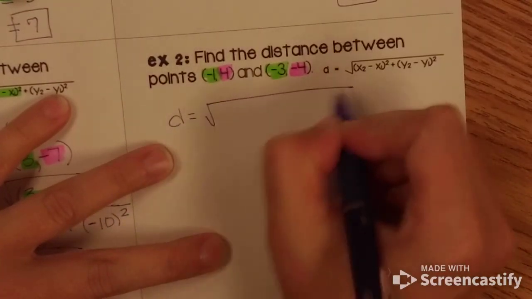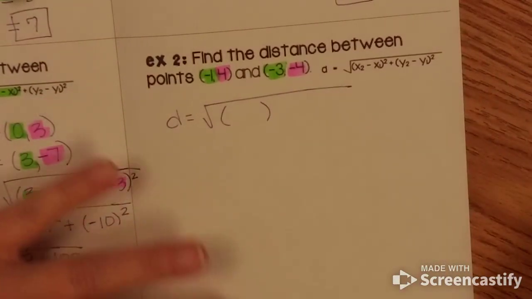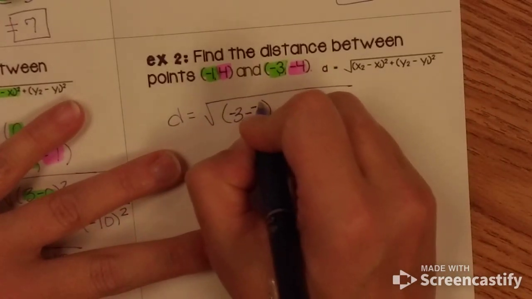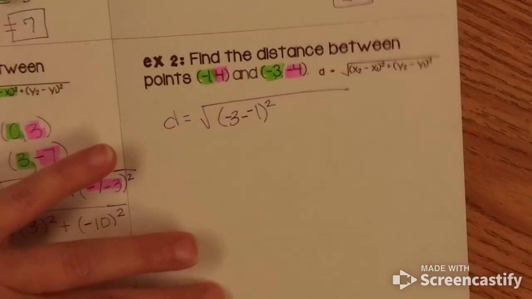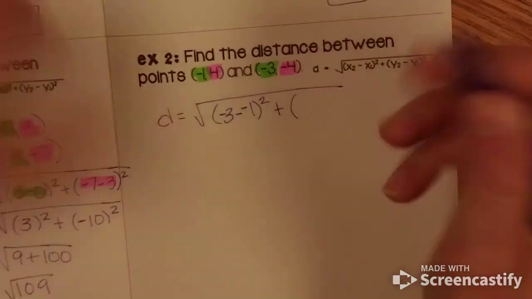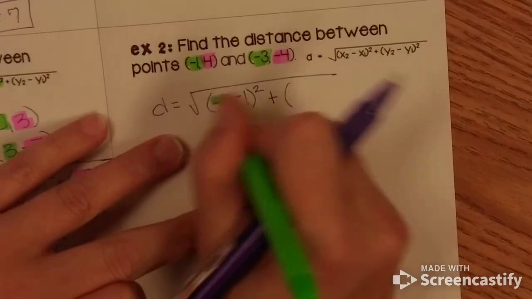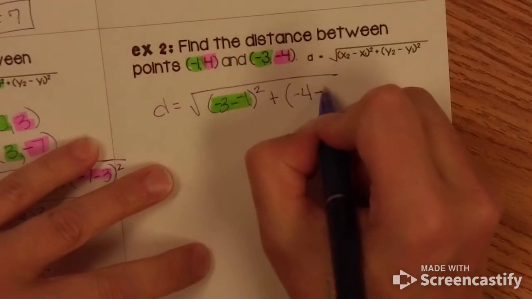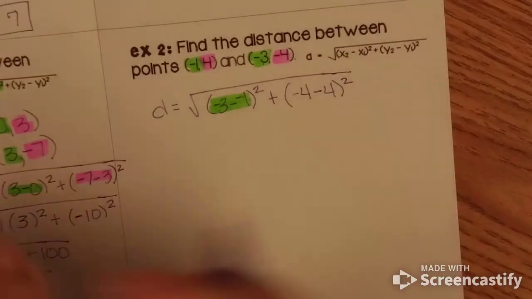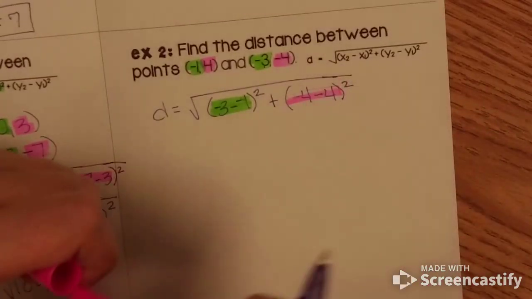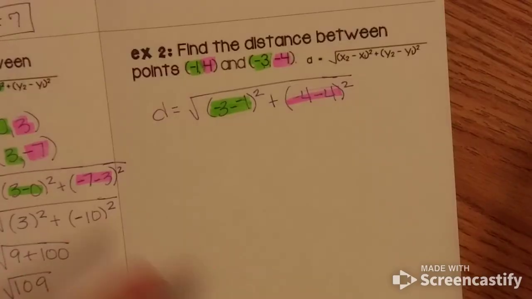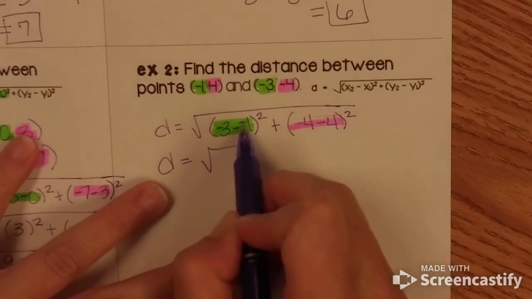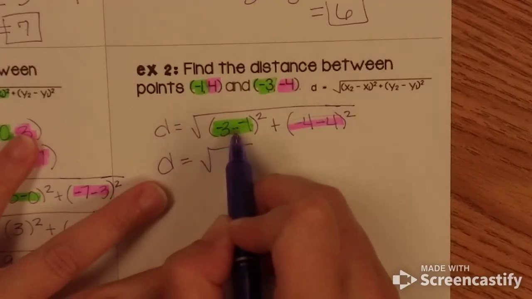So d equals the square root of, let's subtract our x's first. -3 minus -1. Make sure you square it. Plus, and then my second one, I'm going to subtract my y's. So -4 minus 4, and then we're going to square that. And then you just kind of follow order of operations to simplify. So d is equal to, there's 2 negatives here, so that's really -3 plus 1.